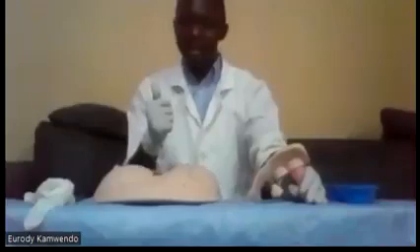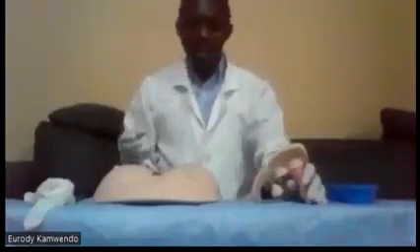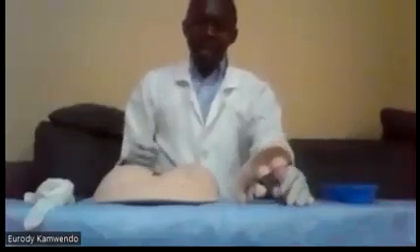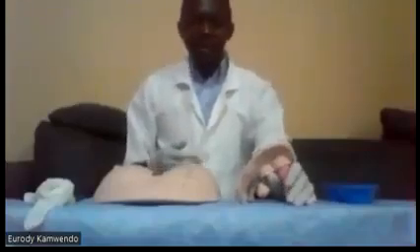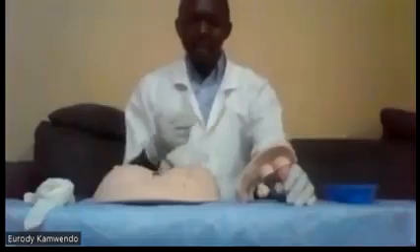So at this point, I've done vulvar swabbing, and the first thing you're going to start with is an inspection. So you're going to say on inspection, I cannot see any presence of genital warts or sores, and this is normal.